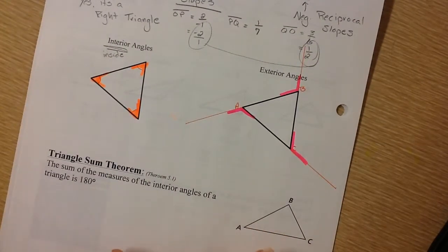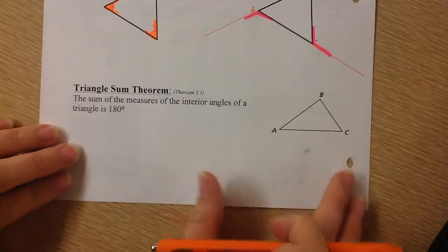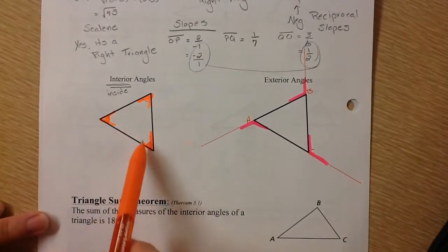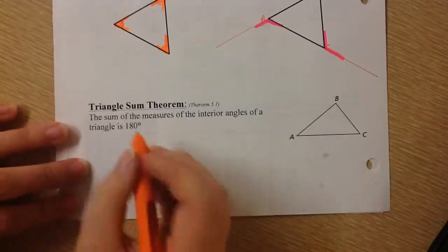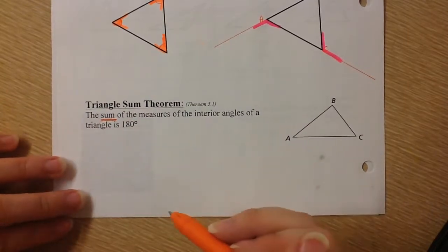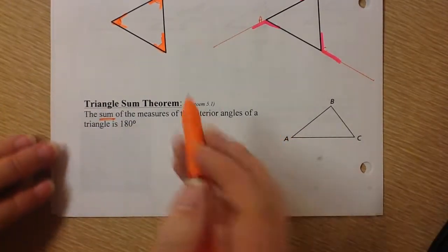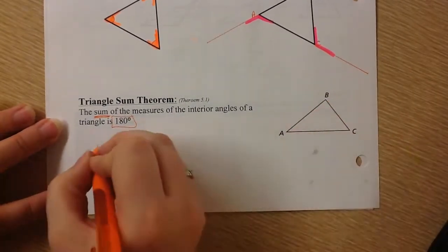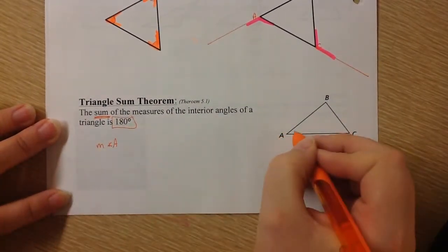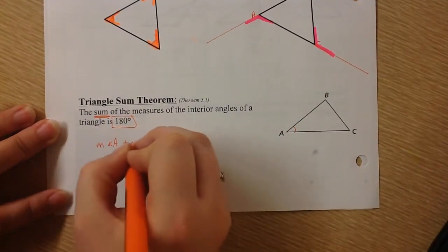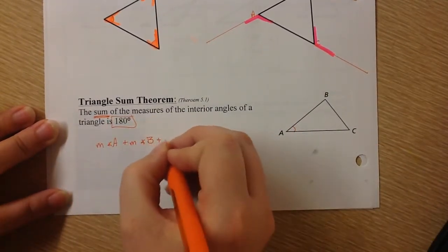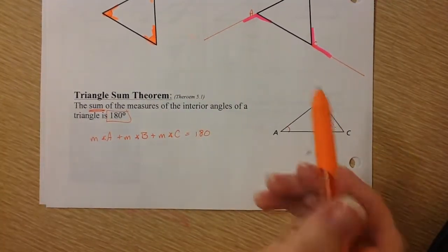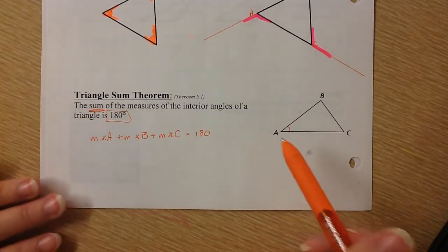Okay, so if you noticed in our exploration, and you did discuss this in Algebra 1, if I take all of the interior angles of a triangle and add them all up, hence the sum, the result when you add, you always get a sum of 180 degrees. So if I take the measure of angle A, add the measure of angle B, add the measure of angle C, you get 180. Regardless of the type of triangle, you will always get 180. Okay, I think that's pretty remarkable.